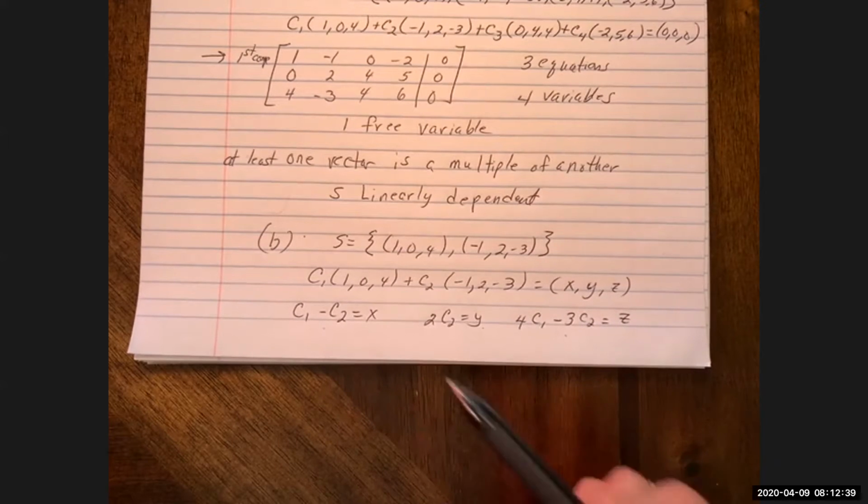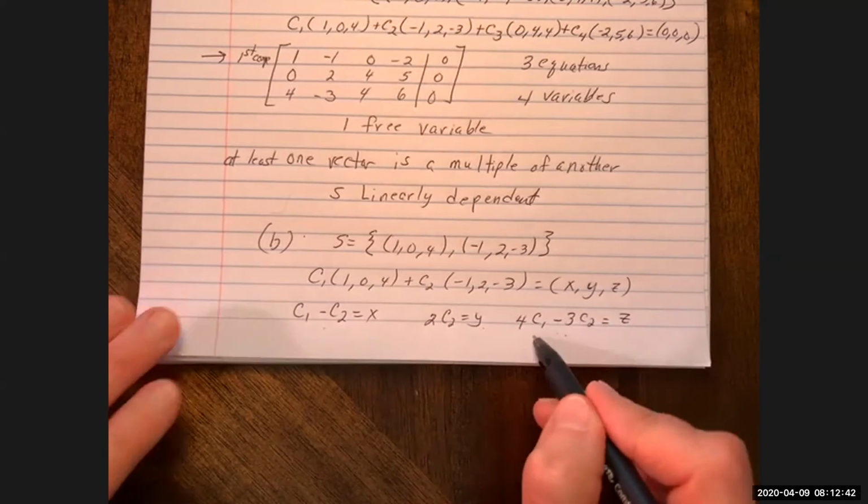At least one of those is a multiple of the other 2, correct? That's pretty easy to see here.